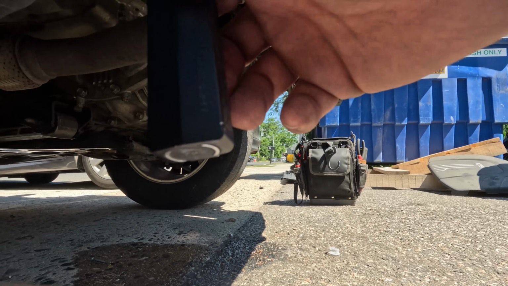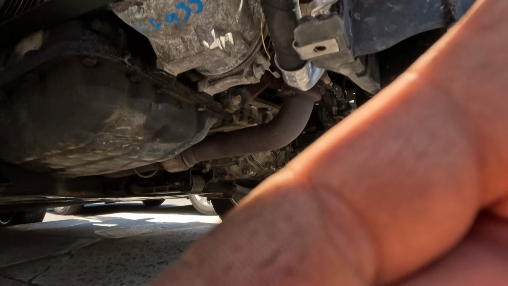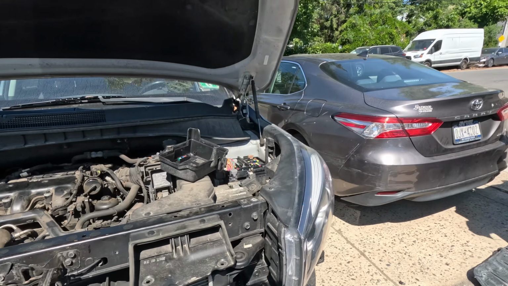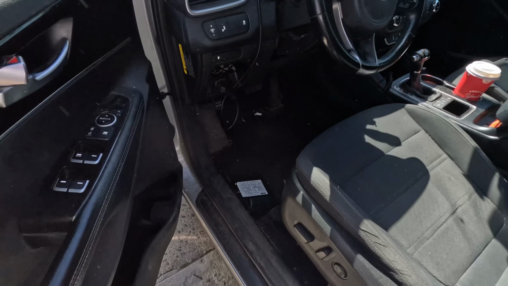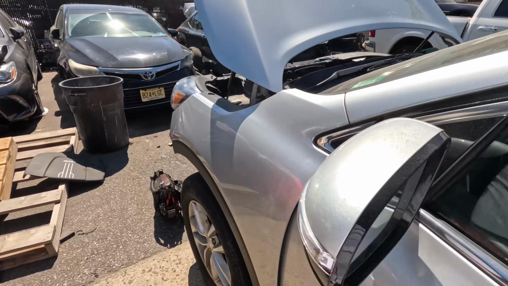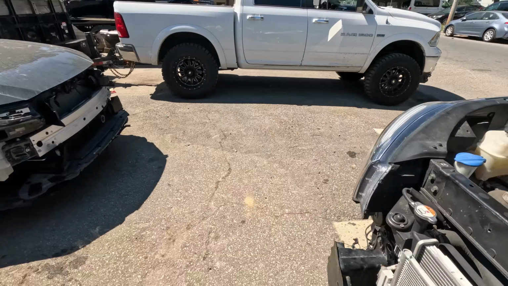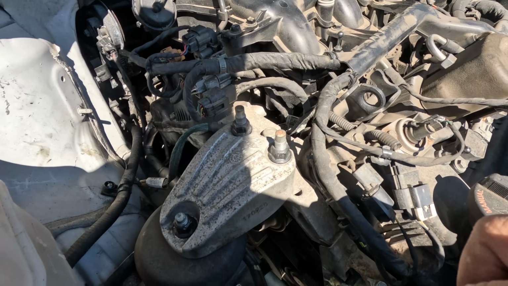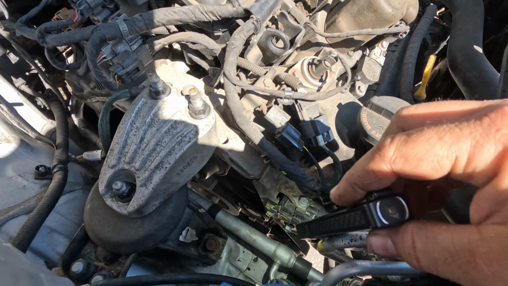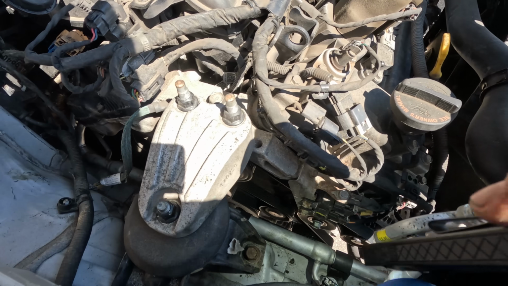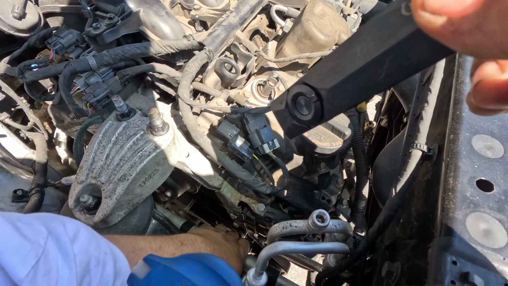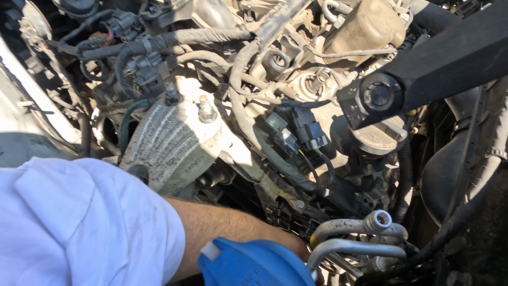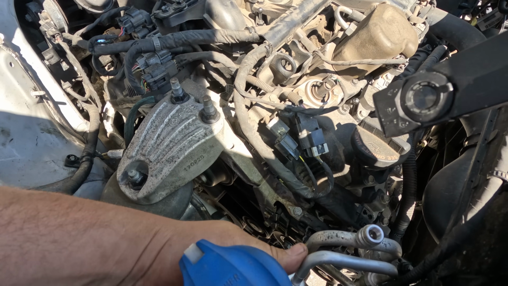So there's a solenoid right there. Is there a clutch? Let's see. Let's turn the AC off and see if there's a clutch or if it's clutchless. Yeah, it's clutchless, meaning it's spinning the whole time. Yeah, we got nothing.